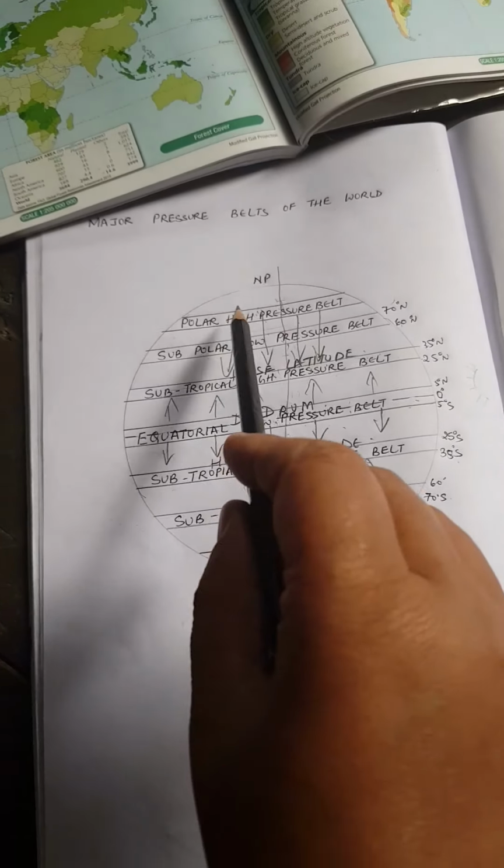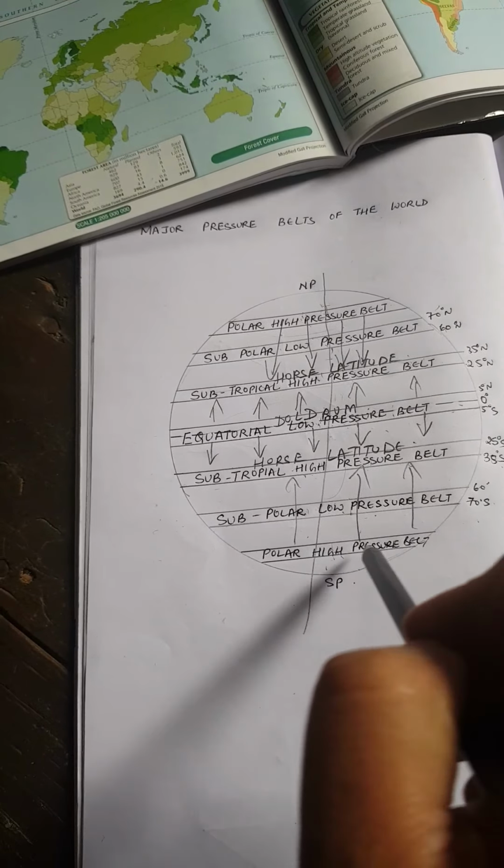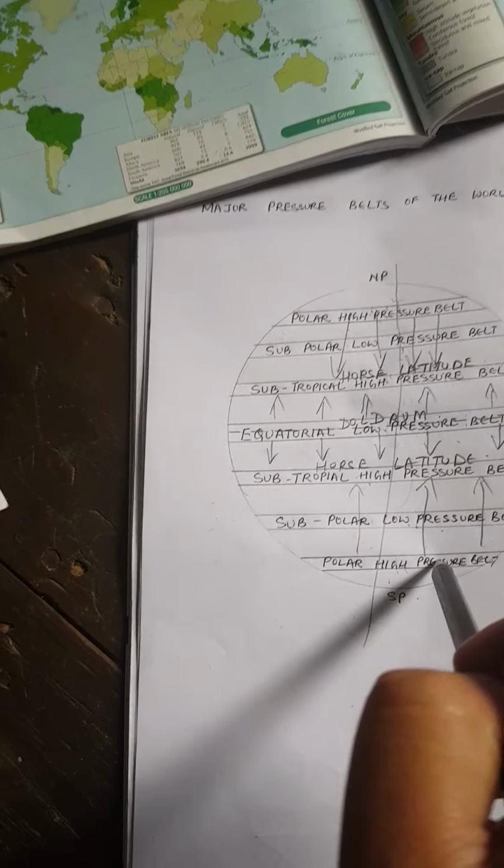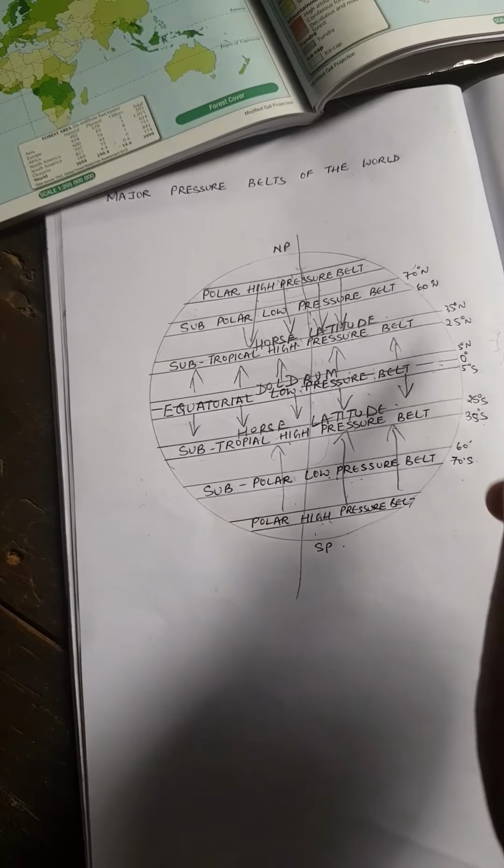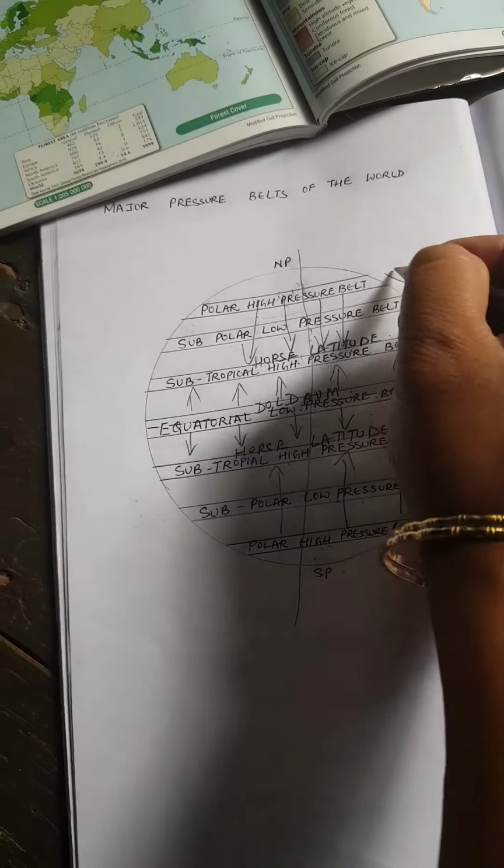Now, the last one is the polar high pressure belt. It is found in the North Pole and the South Pole. This area always gets the slanting rays of the sun. So it is very cold, and as the air is very cold over here, it becomes denser. As it becomes denser, it sinks, creating an area of high pressure.